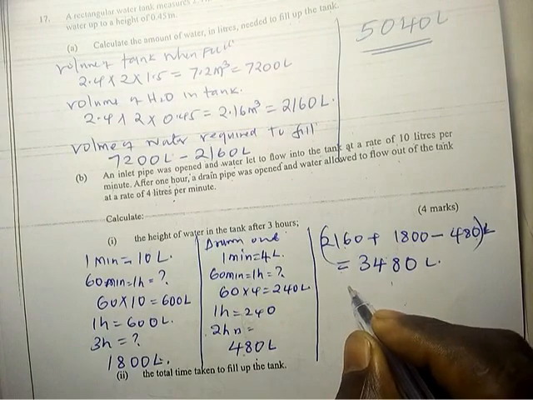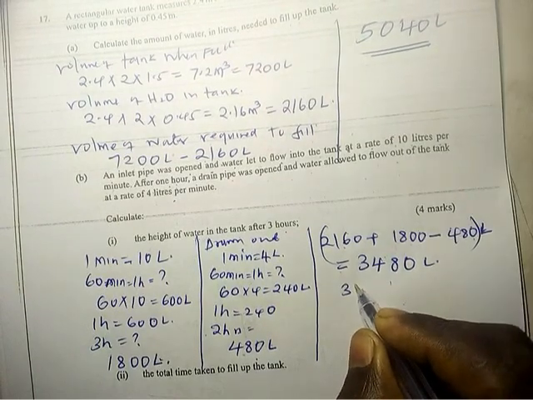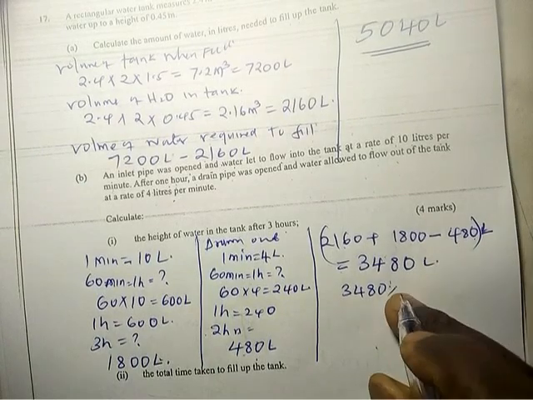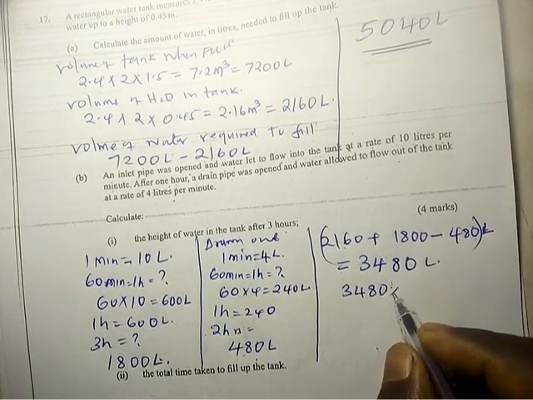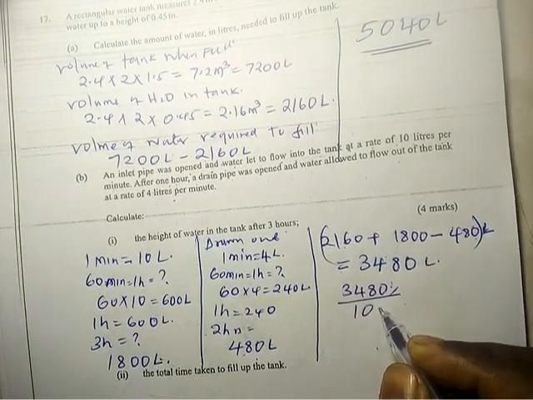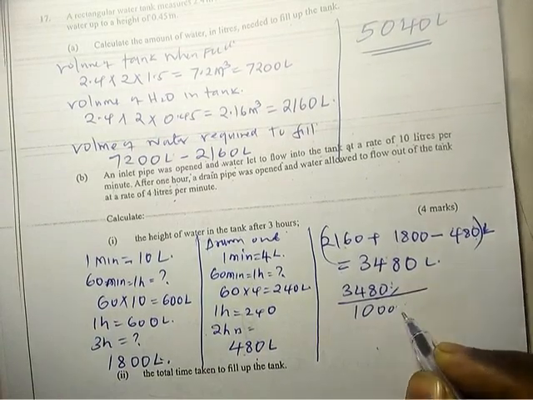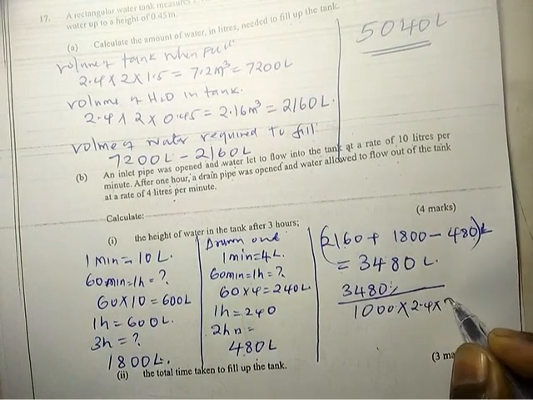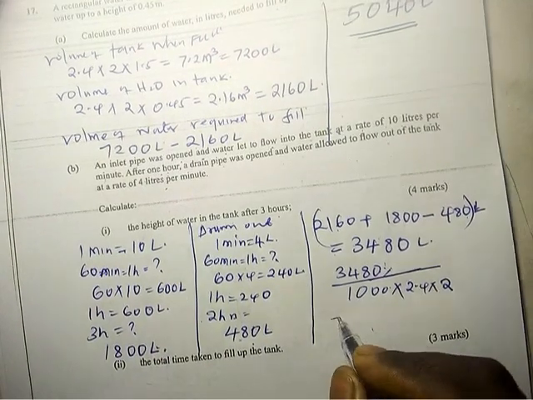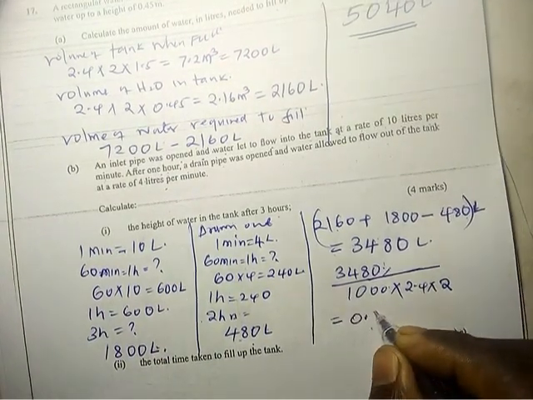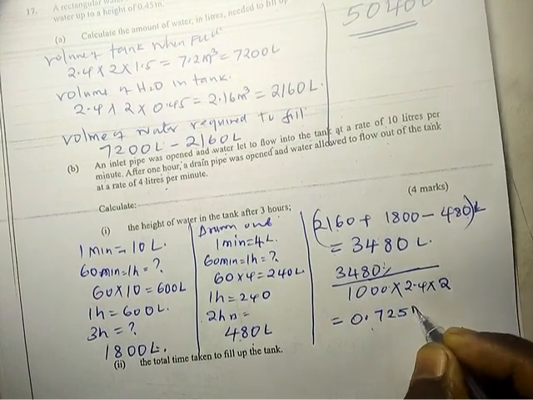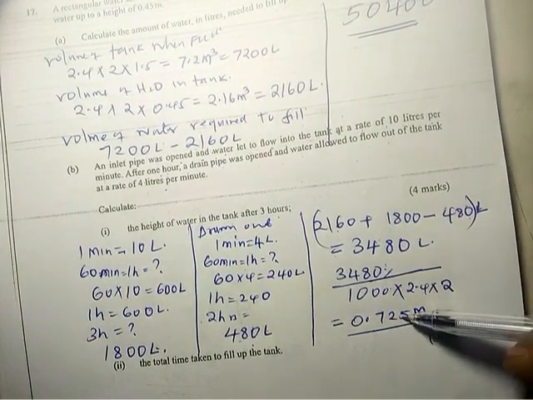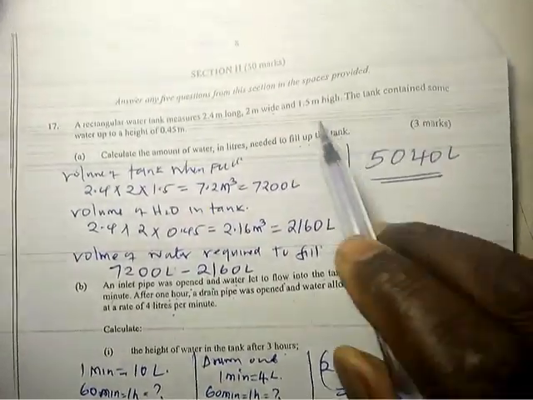So if this is the volume inside, now we can get the height. Height is the volume, 3,480, it is in liters. We can convert it to meters cube by dividing by 1000, and then divide by the base, which is 2.4, times the width, which is 2. And this one will give us 0.725 meters. So up to this point imefika hapa. And remember the total was 1.5.